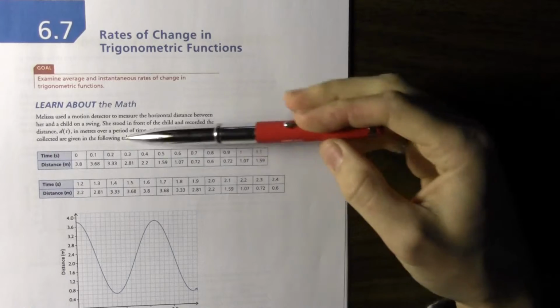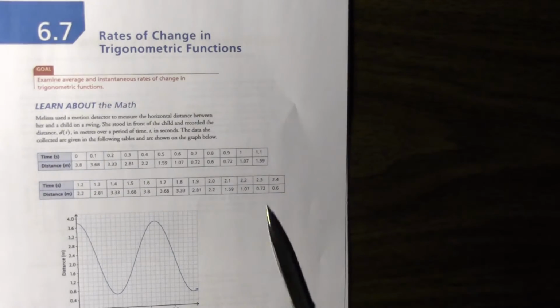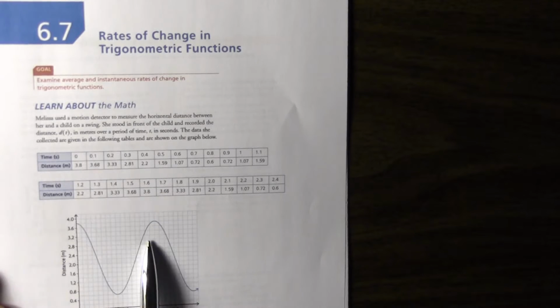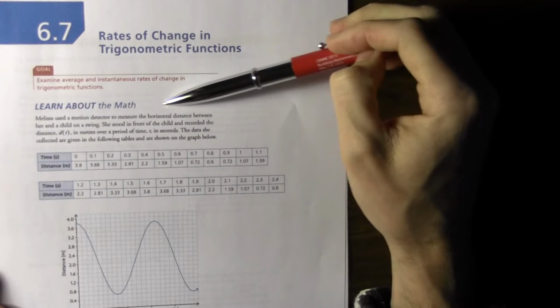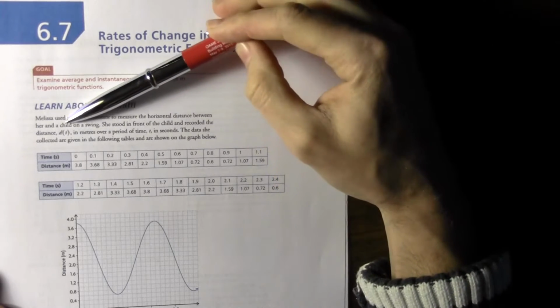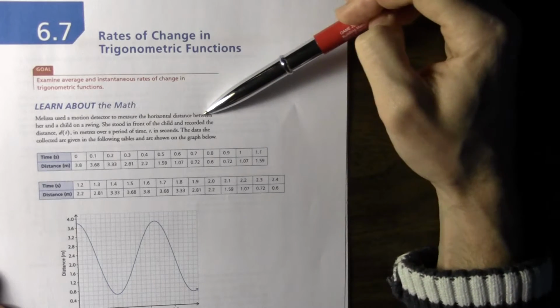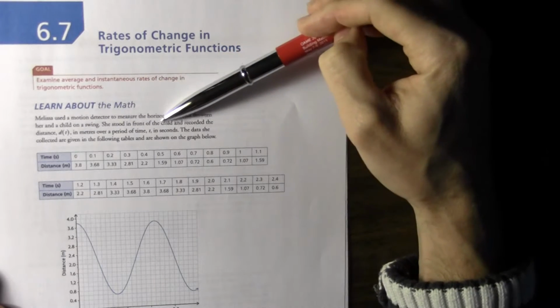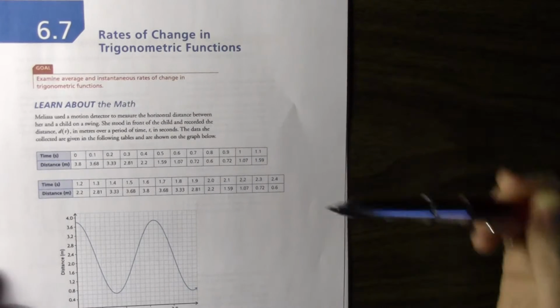So here we have a time versus distance graph. This was done using a motion detector. She stood in front of a child and recorded the distance. It measured the horizontal distance of the child when the child is on a swing. She recorded the distance in meters over a period of time, t, in seconds. The data she collected are given in the following table and shown on the graph below.